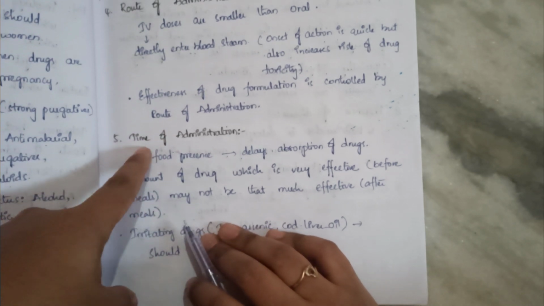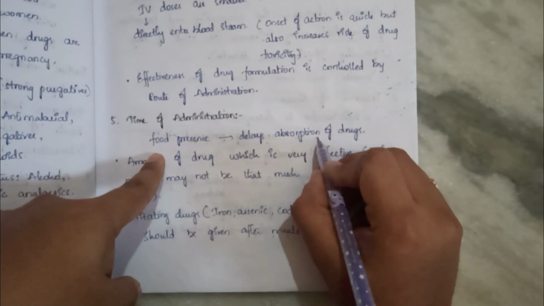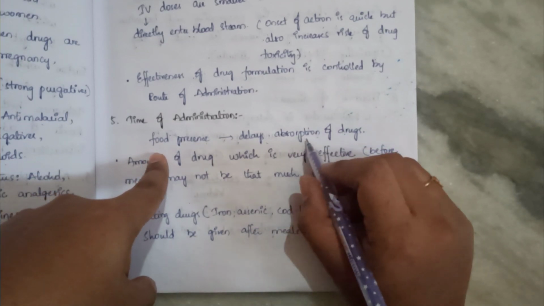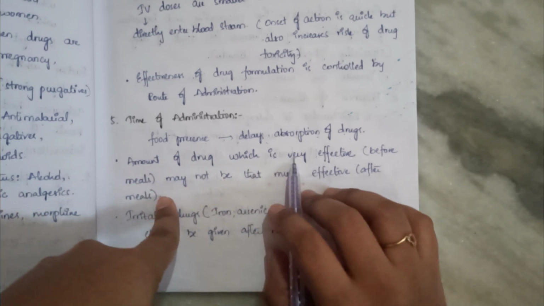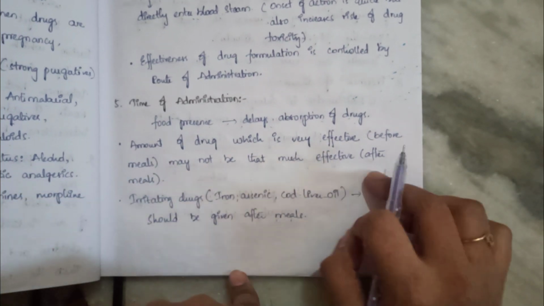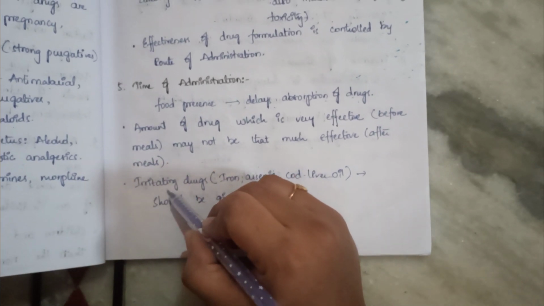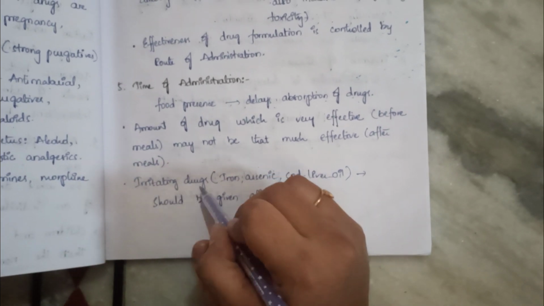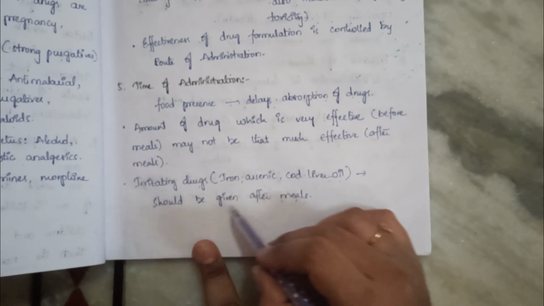Then time of administration. That means the presence of food may delay the absorption of drugs, and the amount of drug which is very effective before meals may not be that effective after meals. For example, irritating drugs like iron, arsenic, cod liver oil should be given after meals.